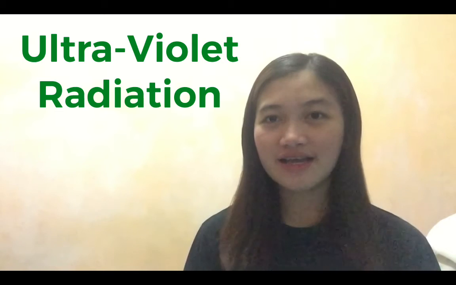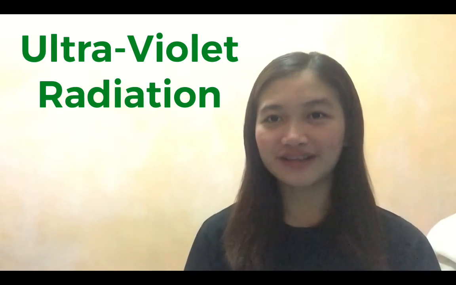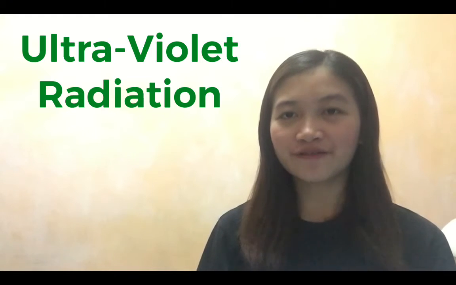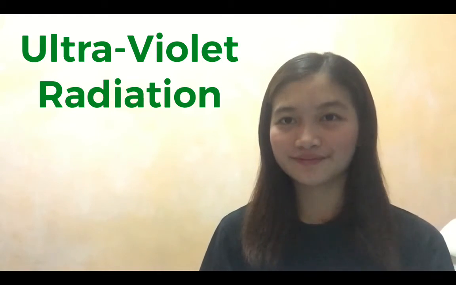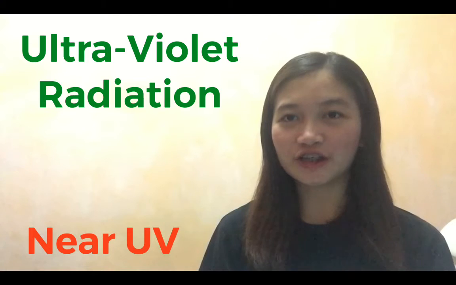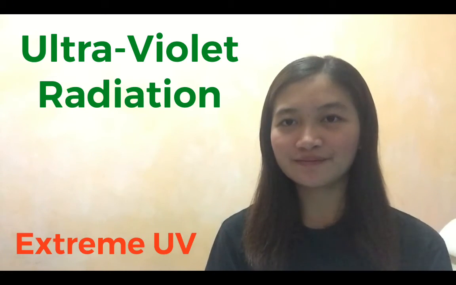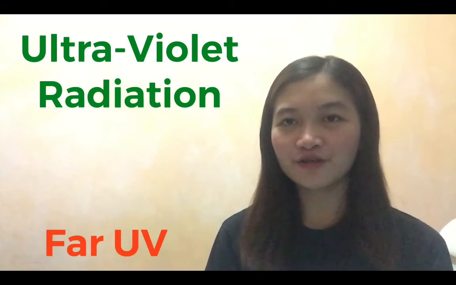The fifth one is the ultraviolet light, or the UV light. Ultraviolet light has a shorter wavelength than visible light. It also has 3 regions: near UV, far UV, and extreme UV. Near UV is the light closest to visible light, while extreme UV is the light closest to X-ray, and far UV is the region between these two.